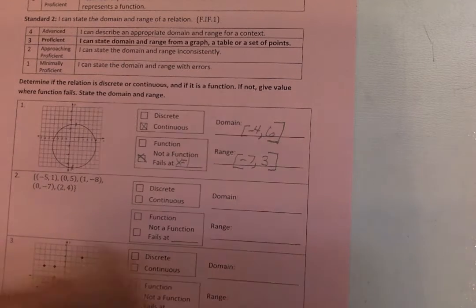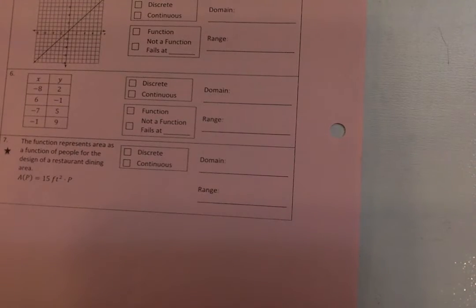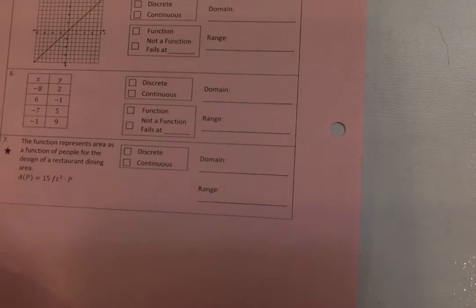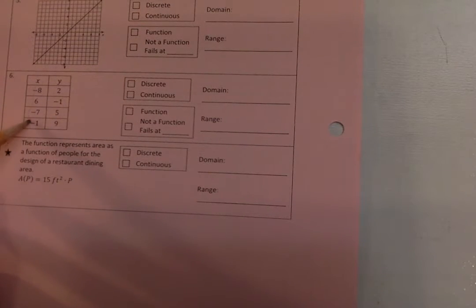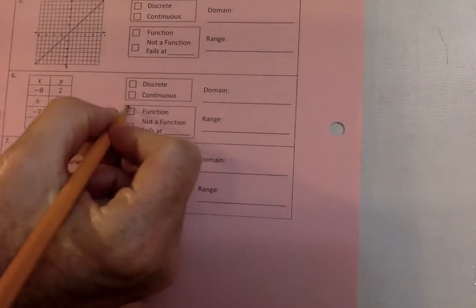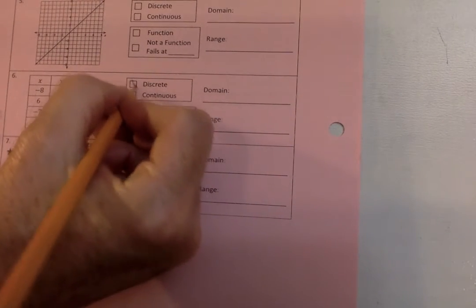All right, I can let you do 2 and 3 on your own. I did want to do 1 on the back side. This again should be review for you. Number 6 is a table, and with a table, I'm looking at all the x values. If the x values are all different, it's going to be a function. And it's a set of points, so it's discrete.